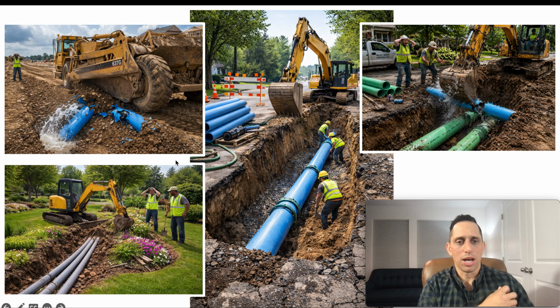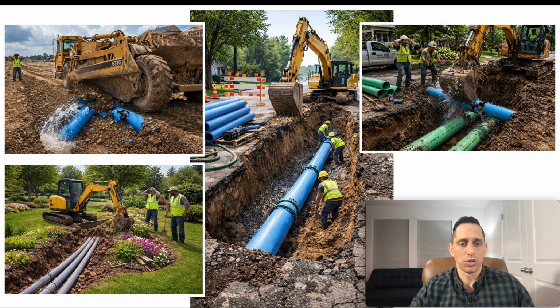Here is another example on the bottom left here. If you have dry utilities going through after the landscape and the irrigation is done, that's a big no-no. Usually the landscaping and the irrigation is put in at the very final step, because you don't want things like this happening where dry utilities or anything else is going underground and tearing through that.